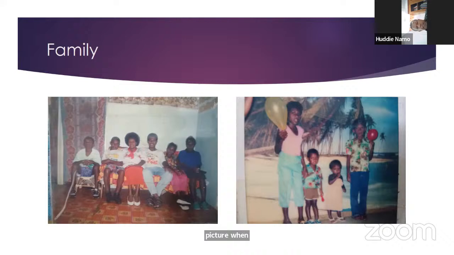We have a bigger sister, Jenny, on the left, my smaller brother, Freddie, in the middle, and my last sister, Joy, the small girl there, and that's me on the far right, holding a balloon. I was probably sick at that time, so the face was not really bright.